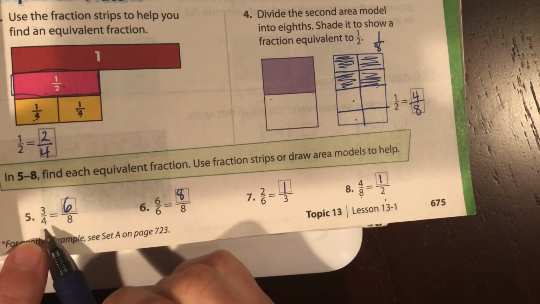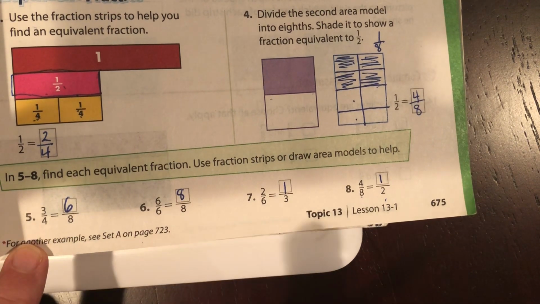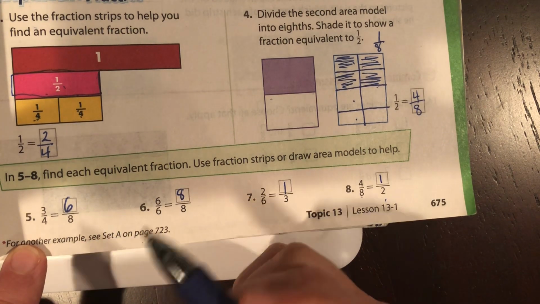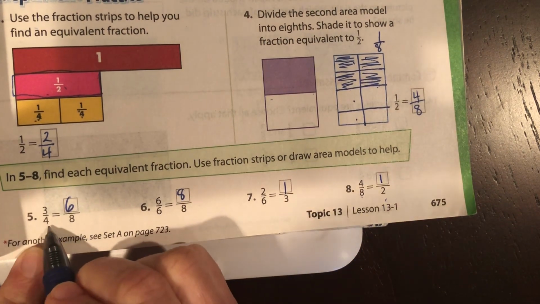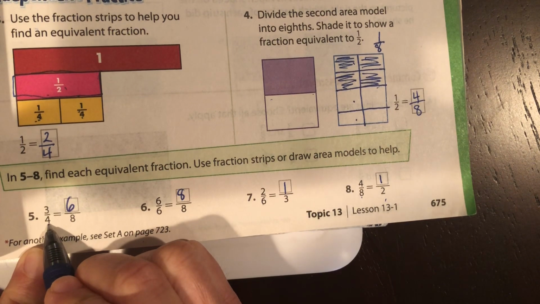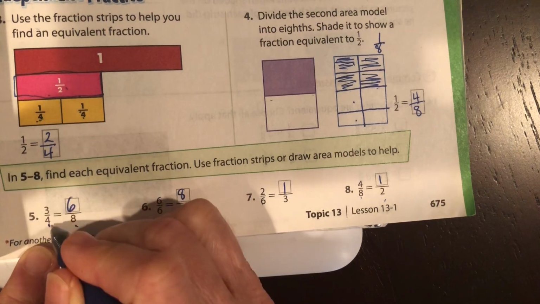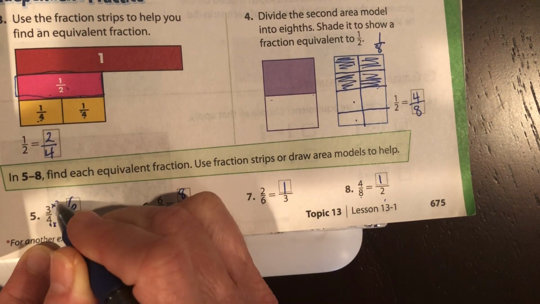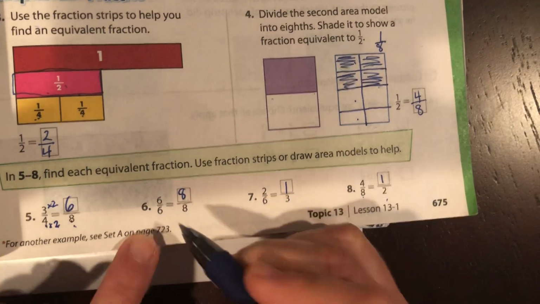You know with equations, what you do to one side, you must do to the other. We know that, right? So you can ask yourself, what do I do to 4? What do I multiply by 4 to get to 8? And that would be times 2, right? So 4 times 2 is 8, therefore 3 times 2 is 6, okay?